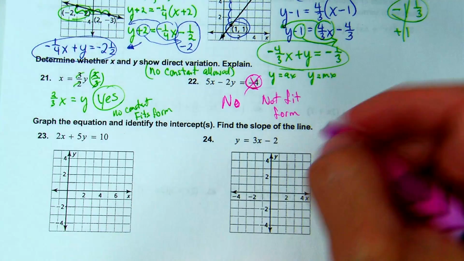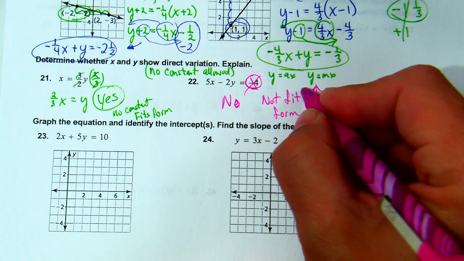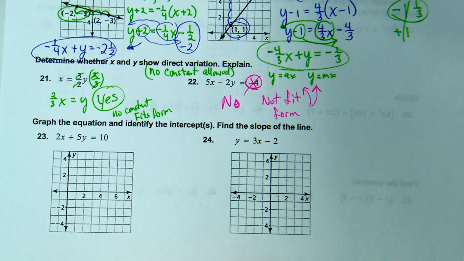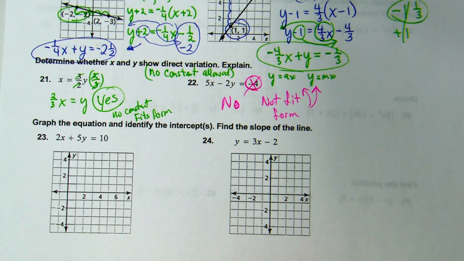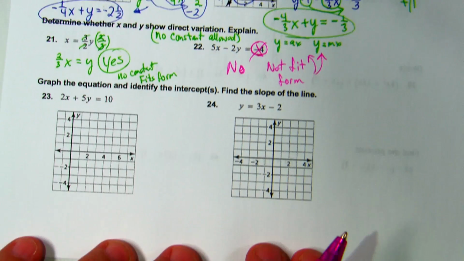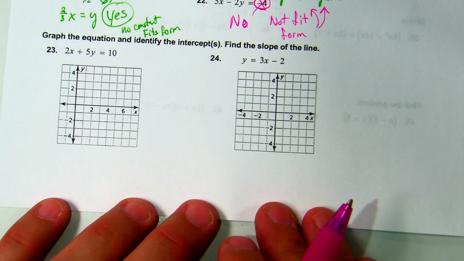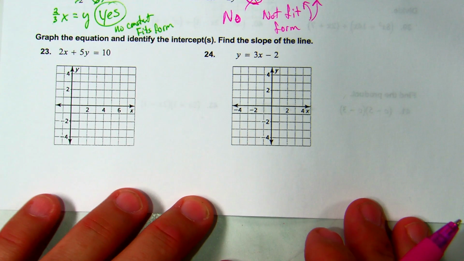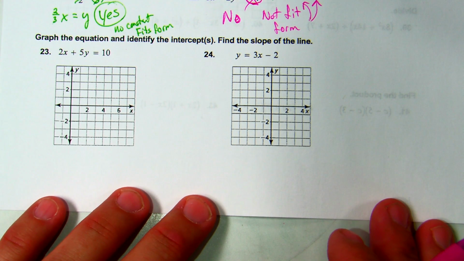Right? That does not fit the form of one of these two up there, either ax or mx. We cannot have a c. Okay, looking at number 23 and 24, we're going to graph the equation and identify the intercepts. Find the slope of the line.